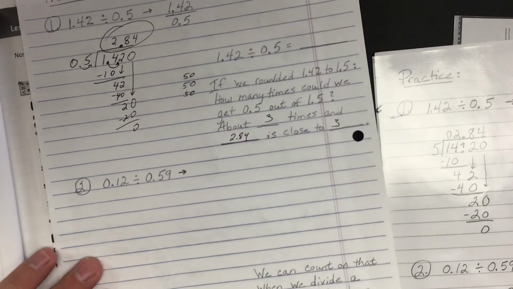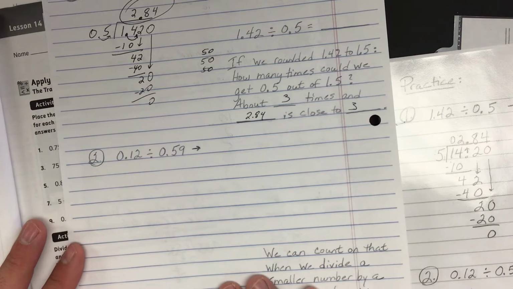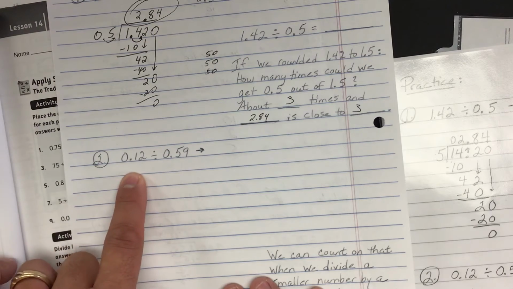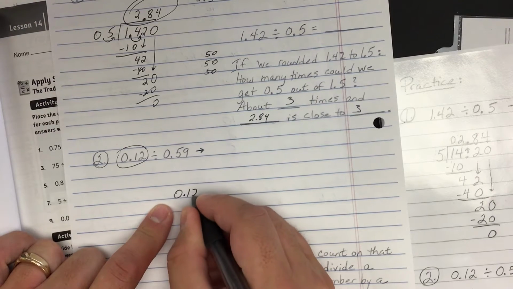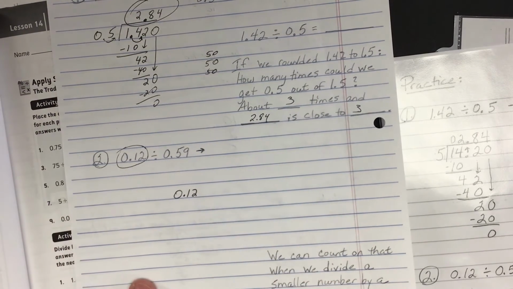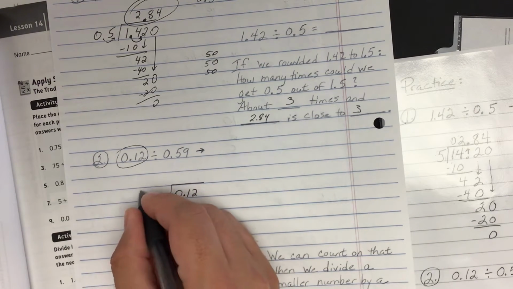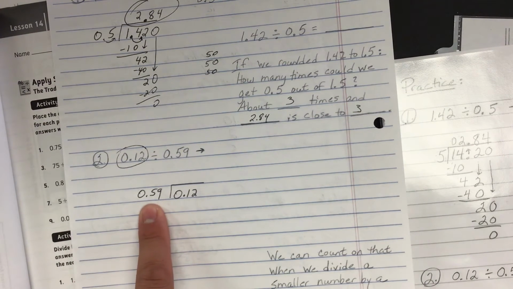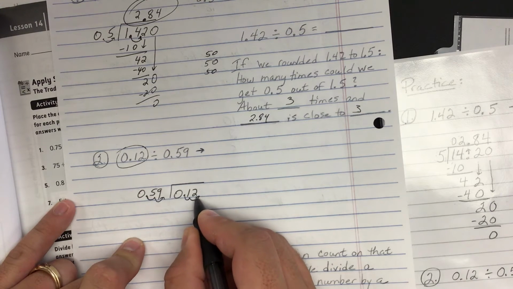Okay, number 2. Which number goes in the box? First number goes in the box. This number, 0.12, is the dividend. And I'm dividing by 0.59. So again, I'm looking at how many spots do I have to move my decimal? 2 spots.